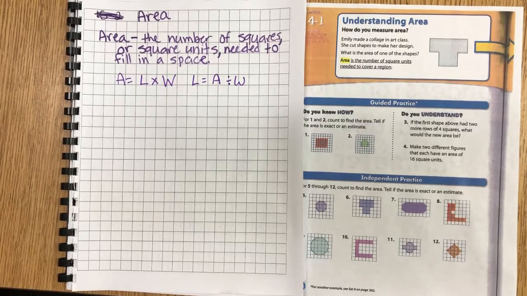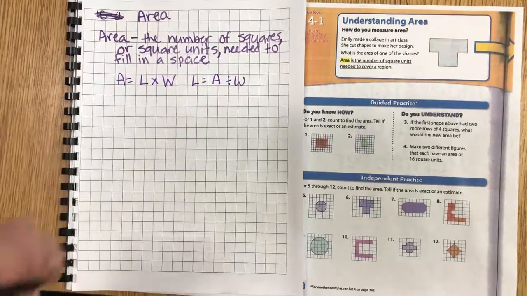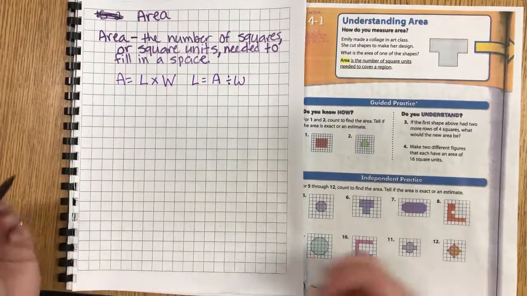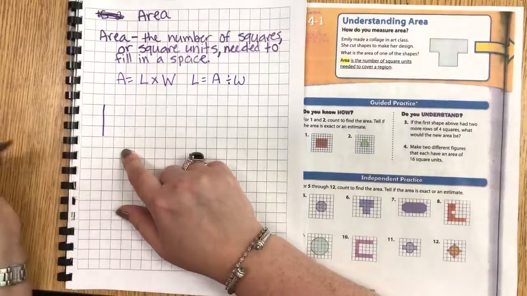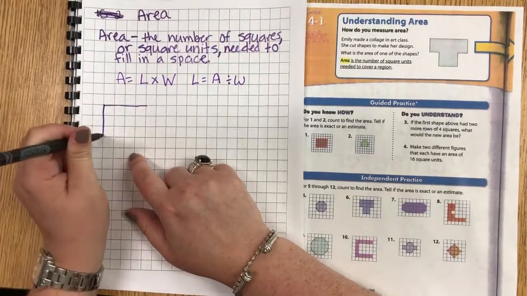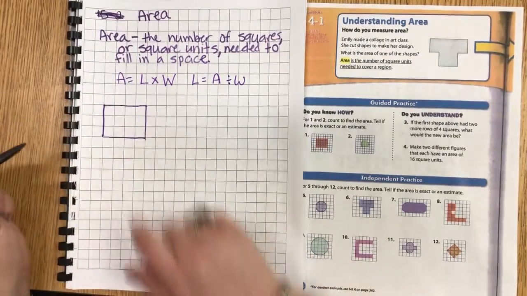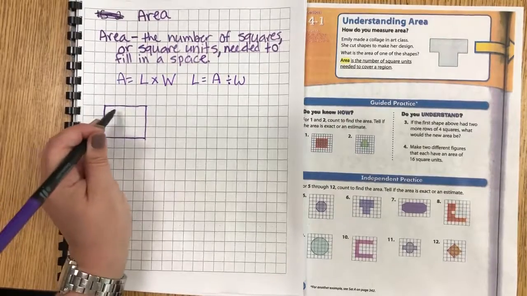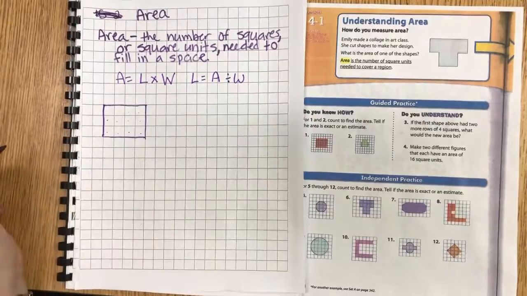So, to begin, to just get a basic understanding of area, if we're talking about the number of squares, that literally means the number of squares. If I were to draw something that was, let's say, 3 down and 4 over, the area of this shape that I have just now drawn is literally 1, 2, 3, 4, 5, 6, 7, 8, 9, 10, 11, 12.